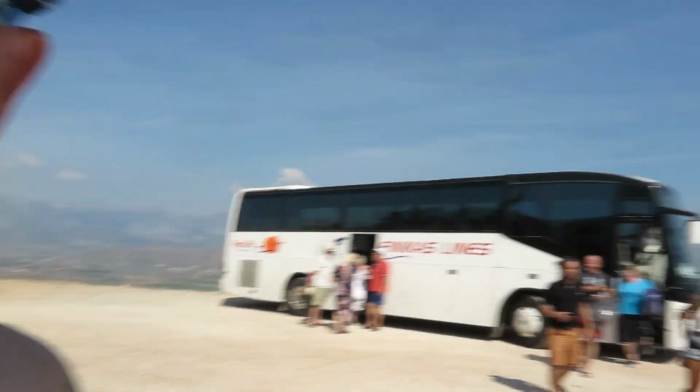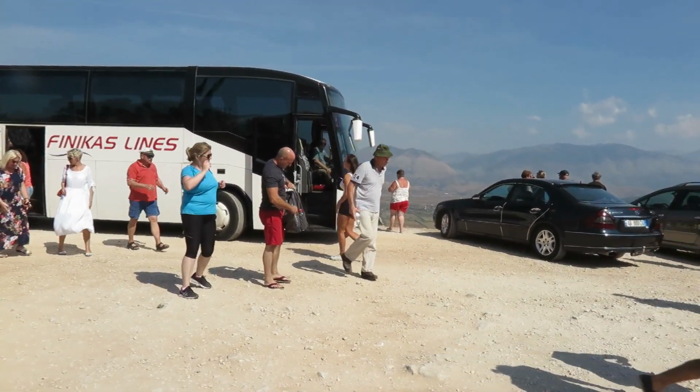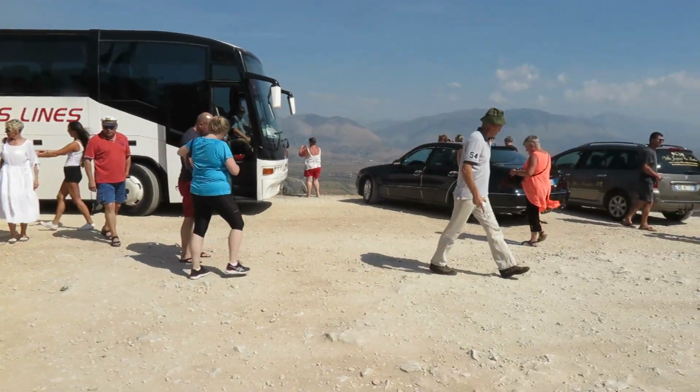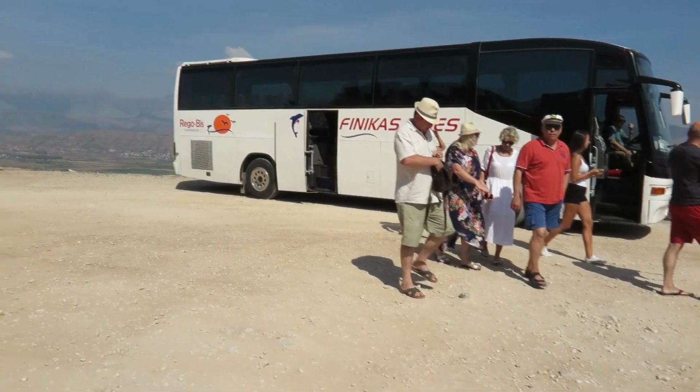So, I'll just give you a quick view of a fit Russian girl there in the black shorts. She is absolutely stunning. And there's another Russian girl who's tall, statuesque, and very nice as well on this tour. So, anyway, enough of that.